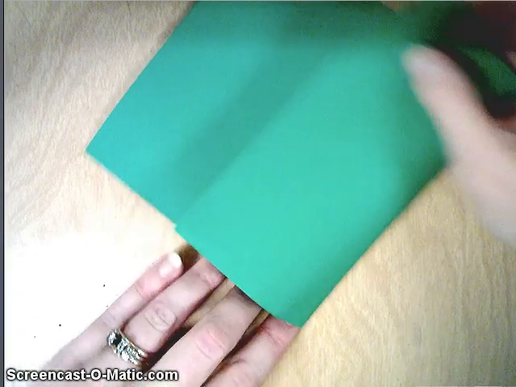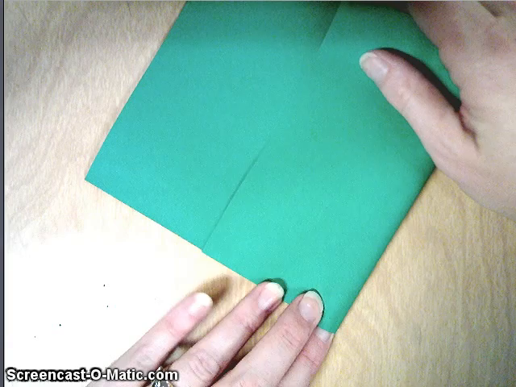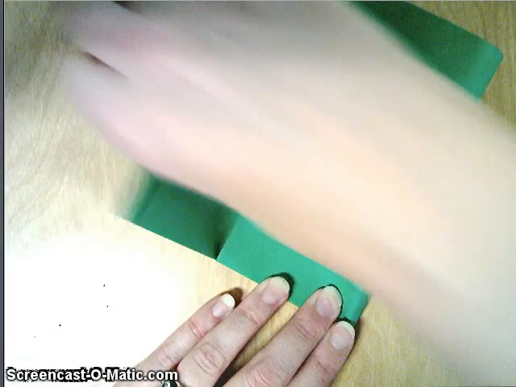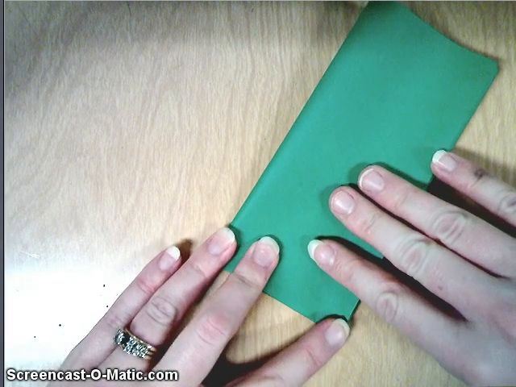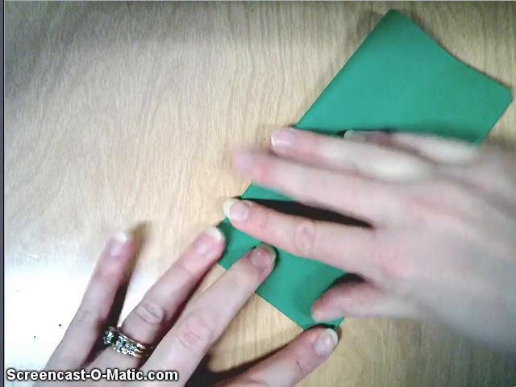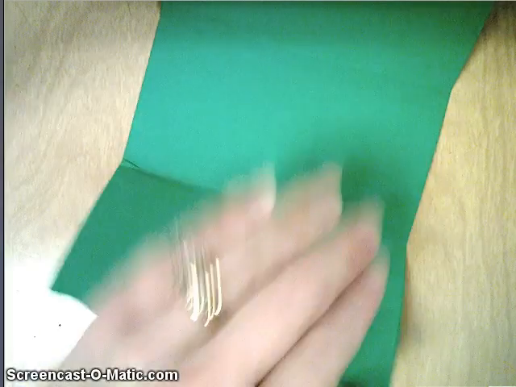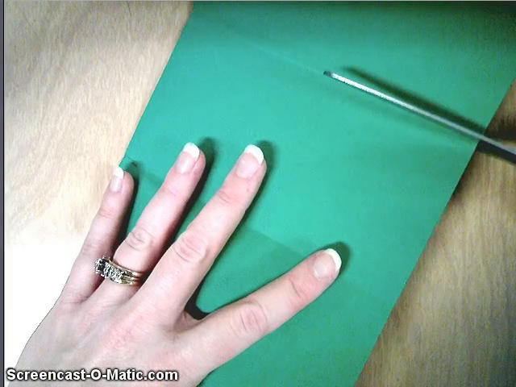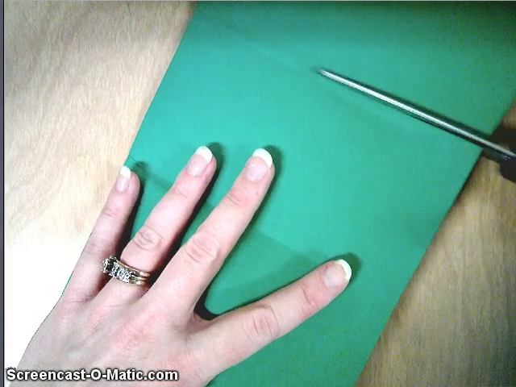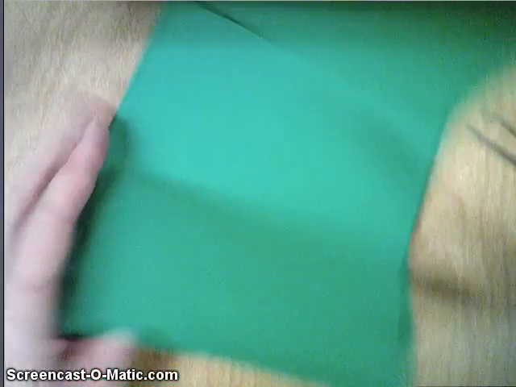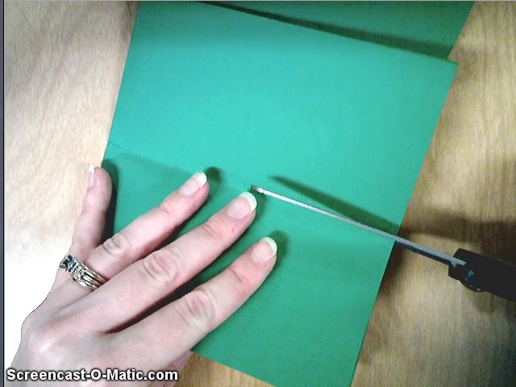And then we've got to fold it in thirds and get as close as you can to making that as even as you possibly can. And then we're going to take this top part and cut on those two creases we just made and cut to that first crease.